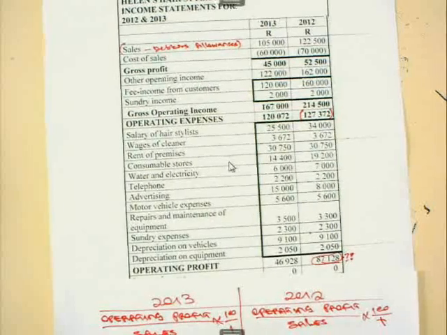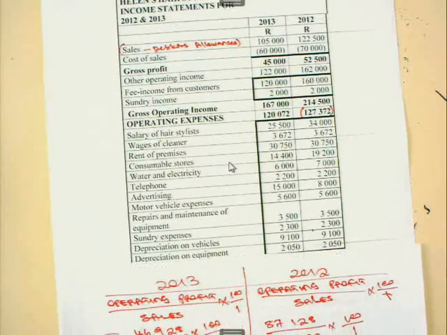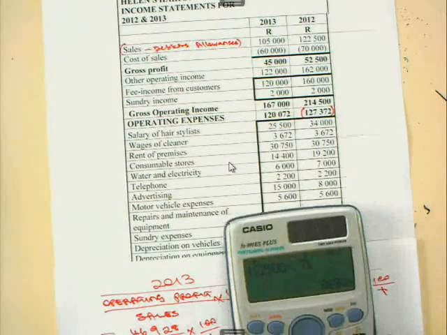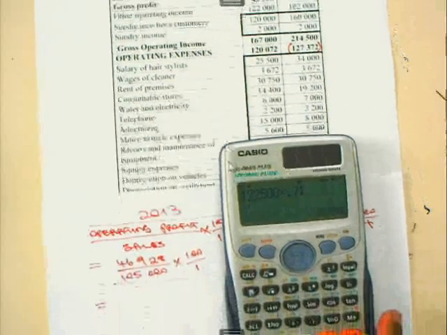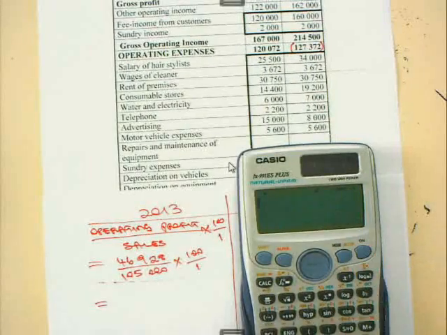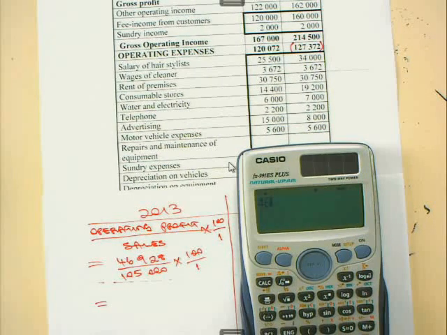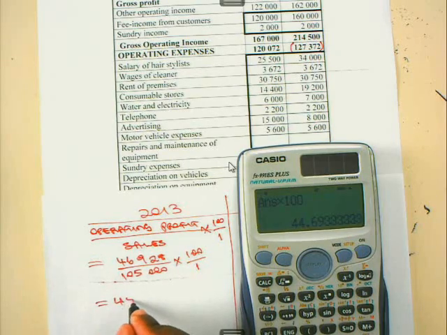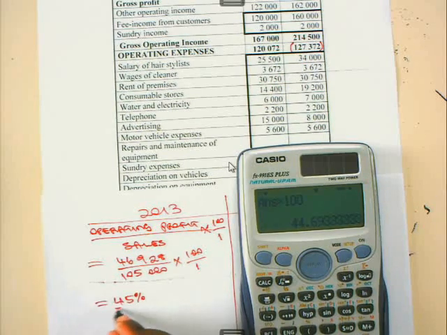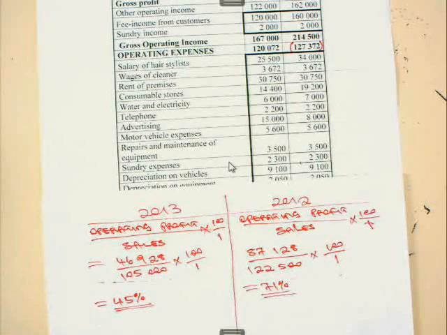We'll multiply that by 100 and we'll divide by 1. It's an operating profit of 46,928. We divide that by the sales of 105,000. We'll multiply it by 100 over 1. And it gives us 45%.